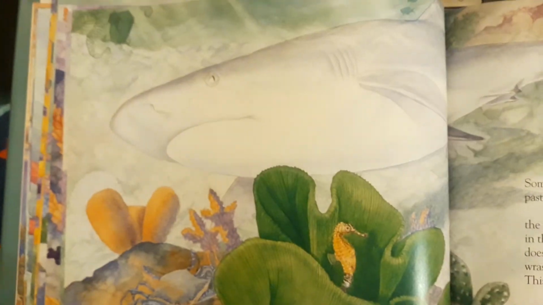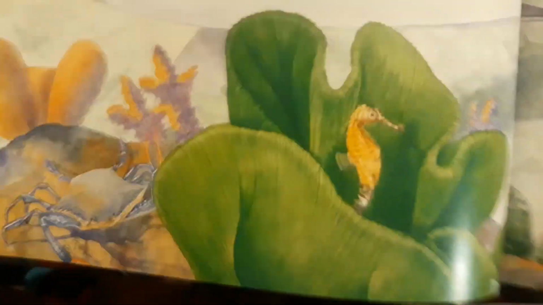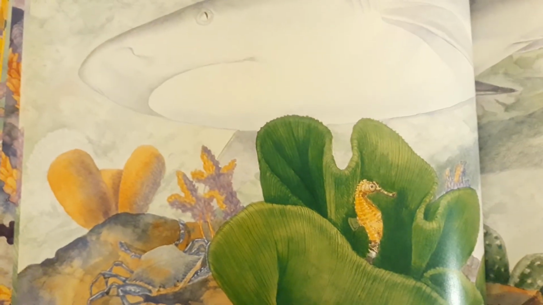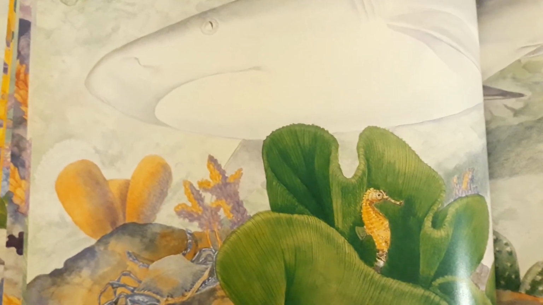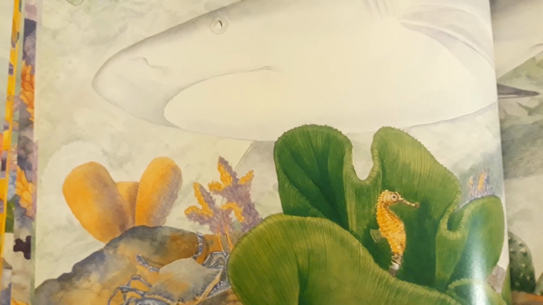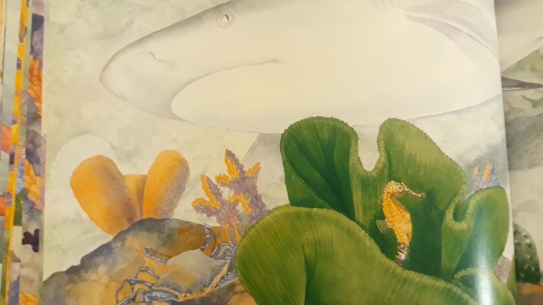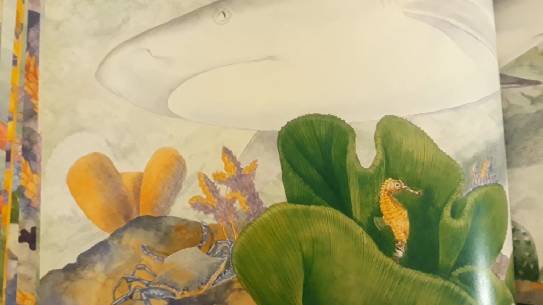Here comes a big old shark. Look at that. And look who's hiding in there. Seahorse rests after his babies are born. It's nighttime on the reef. Some animals are sleeping, but many are awake. A nurse shark cruises past the lettuce coral where Seahorse is resting.